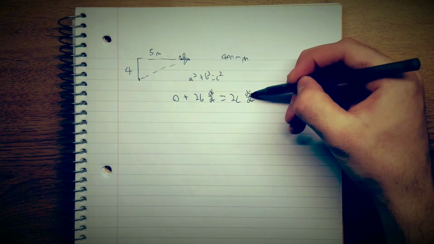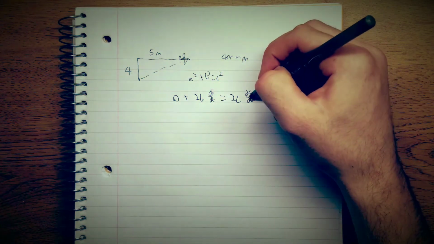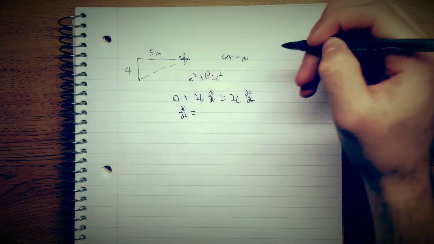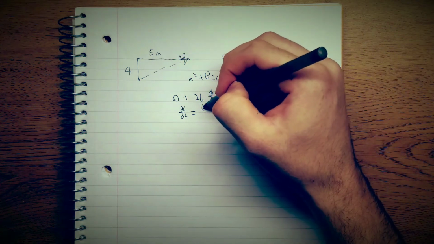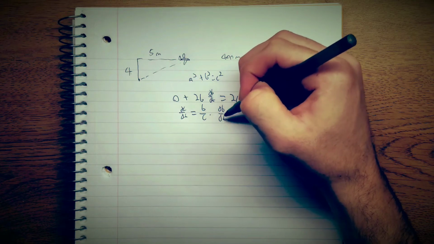We are trying to find this right here. So let's separate this. dc over dt equals b over c times dB over dt.